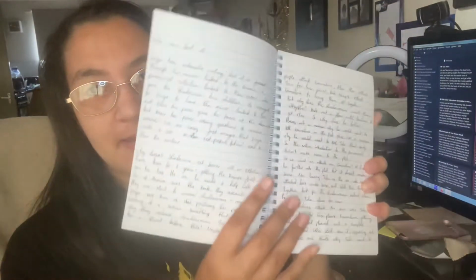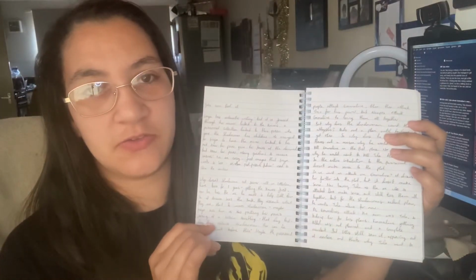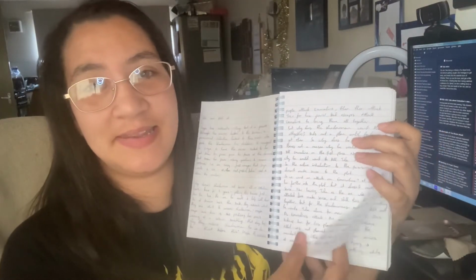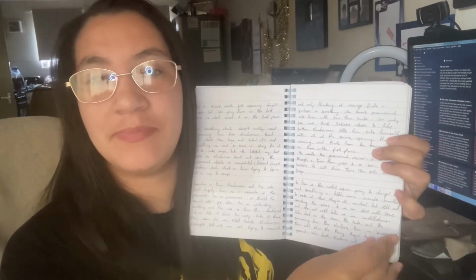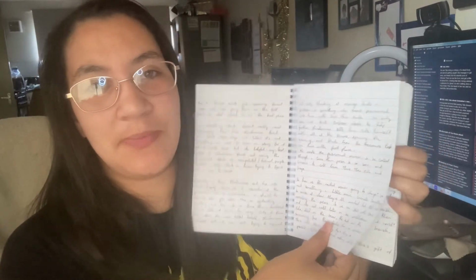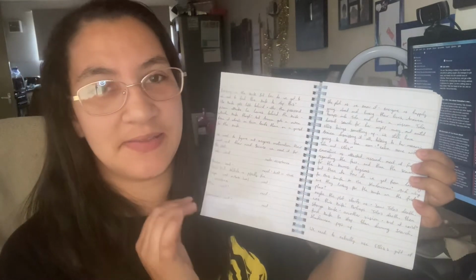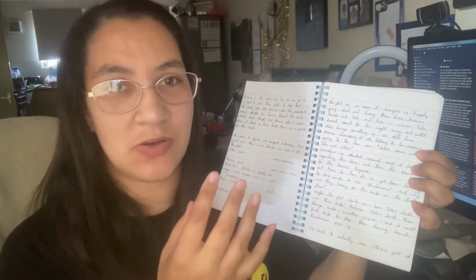All of these plot notes that I have here sort of go through different things. Why the antagonist is doing this, why this character has done that, how do we get from this point A to this point B, what information do these characters need to find out in order to get to the next point.